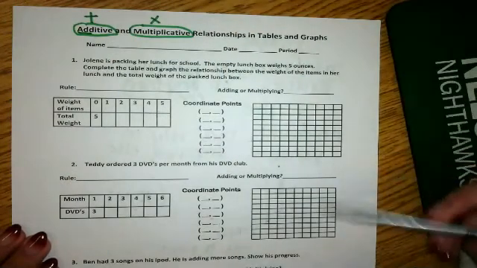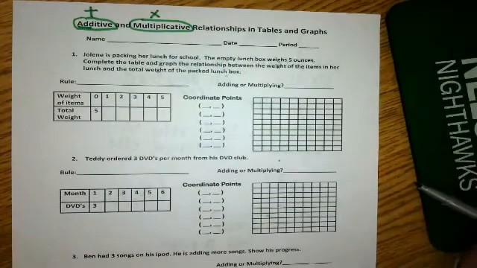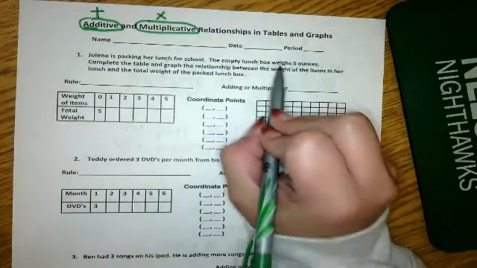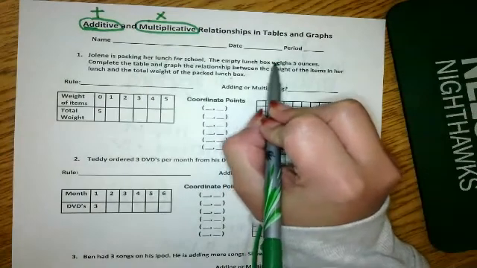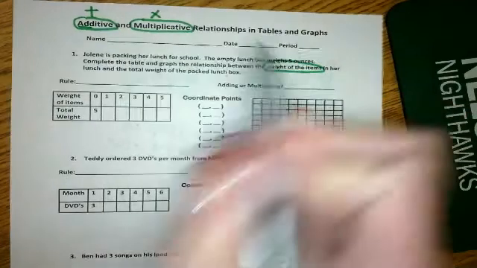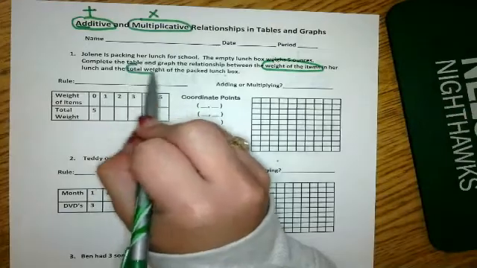So I'm going to go over these two examples and then I'm going to let you do that third one on your own. The first one says Jolene is packing her lunch for school. The empty lunchbox weighs 5 ounces. Complete the table and graph the relationship between the weight of the items in her lunch and the total weight of the packed lunch. So my two variables are the weight of the items and the total weight.